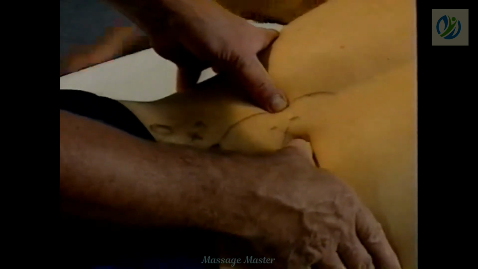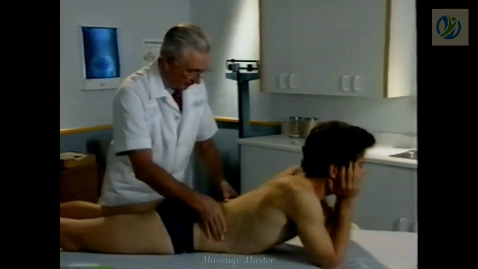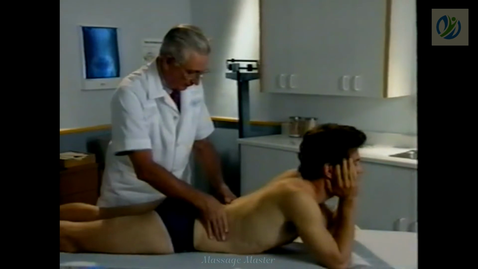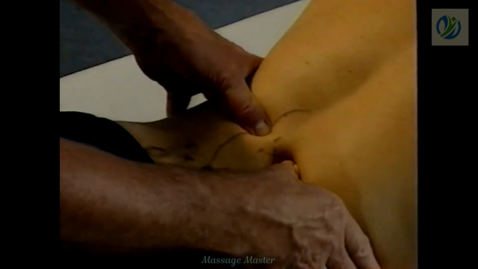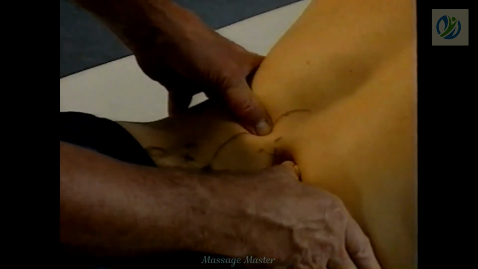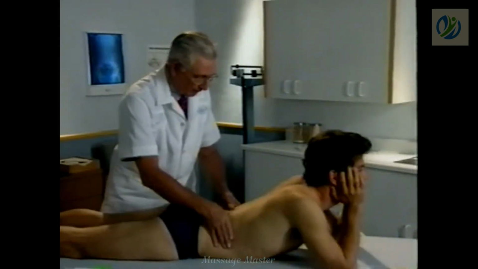So get up on your elbows, put your chin in your hands again, and then let your stomach settle. And as we do that, we find that the left transverse process is more posterior in this position than it was in neutral. In other words, it got more asymmetrical. Drop down flat.